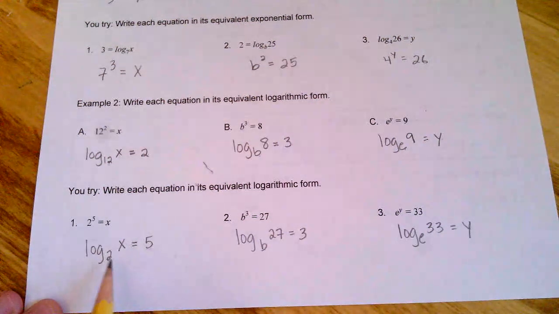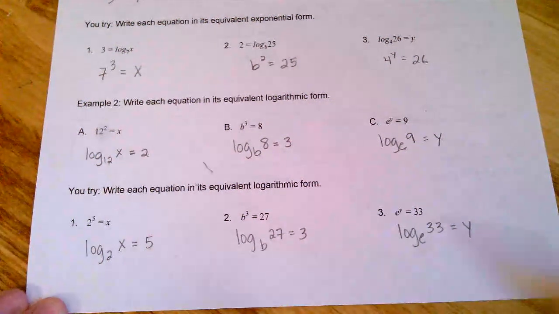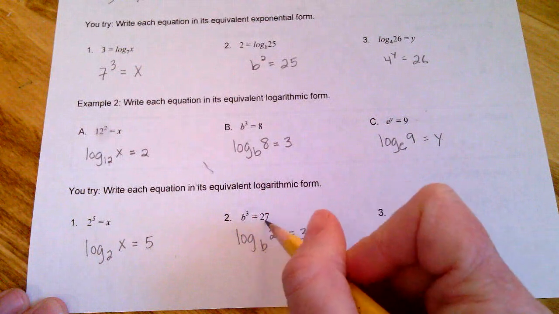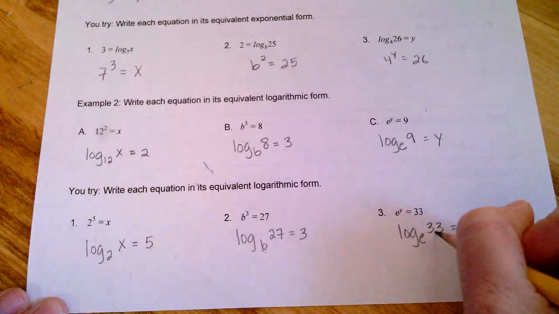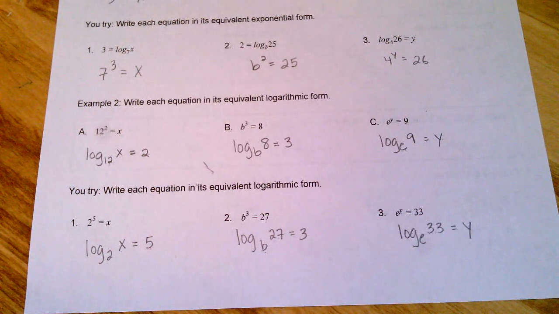So again, if I want to check this, 2 to the 5th equals x. That's equivalent to the equation that I was given. B to the 3rd equals 27, equivalent to the equation I was given. E to the y equals 33, equivalent to the expression I was given. So please watch the next video, which will have examples 3 through 5.